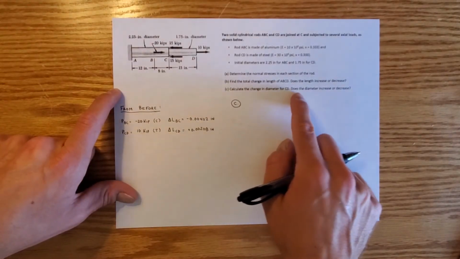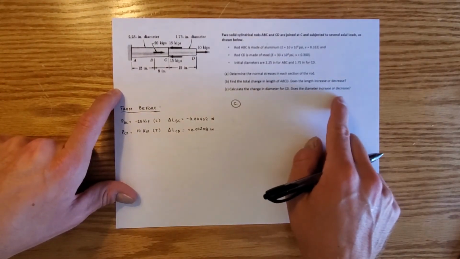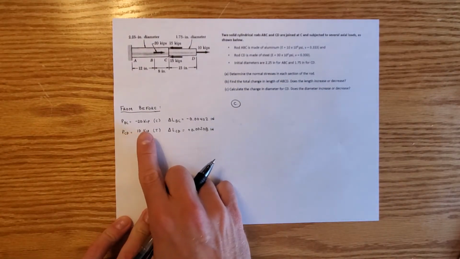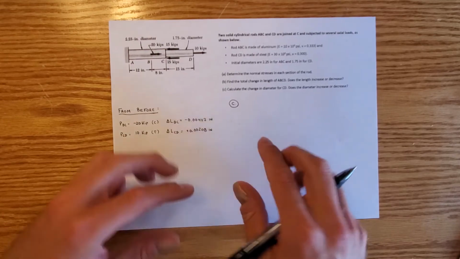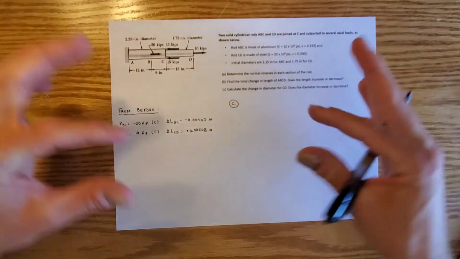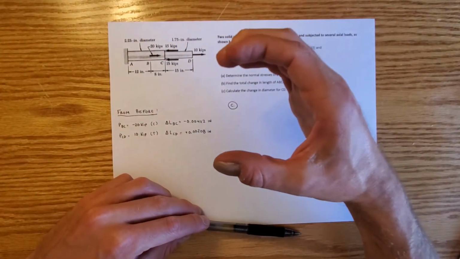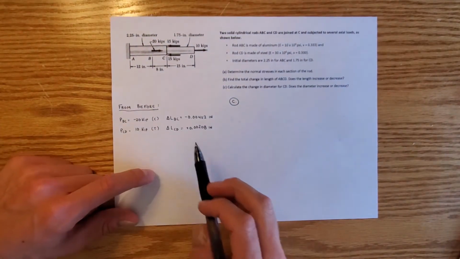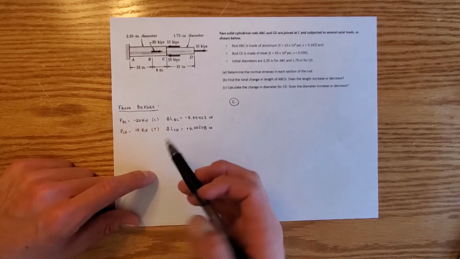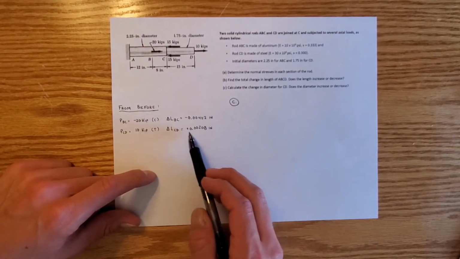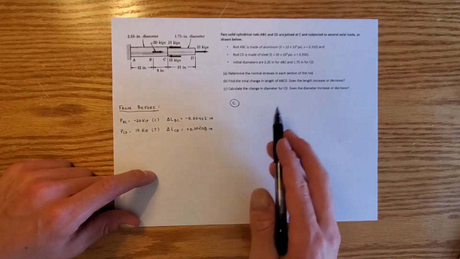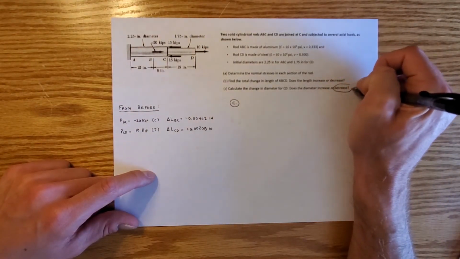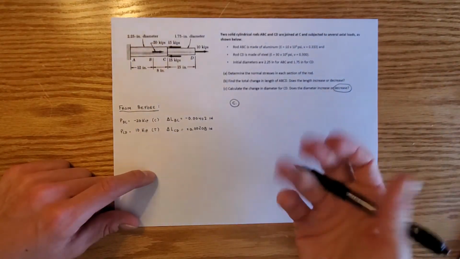And we're asked to determine whether the diameter increases or decreases. Well, what we know from before is that PCD is in tension. So if our rod is in tension, that means the rod is being stretched. When the rod stretches, the cross-sectional area will slowly decrease until that material snaps and pulls apart. Because our change in length of CD is also positive, that's another way that's indicating that the rod is being stretched. So we know that regardless, the diameter is going to decrease in size as the rod stretches.